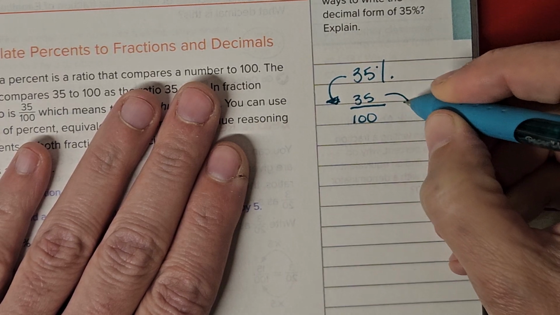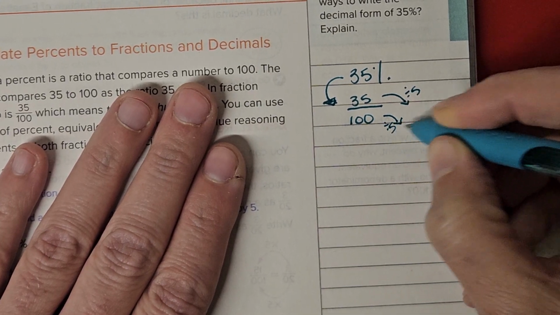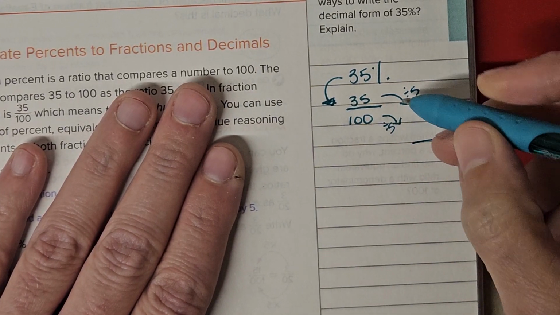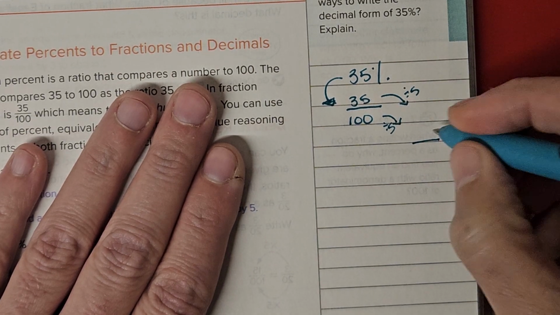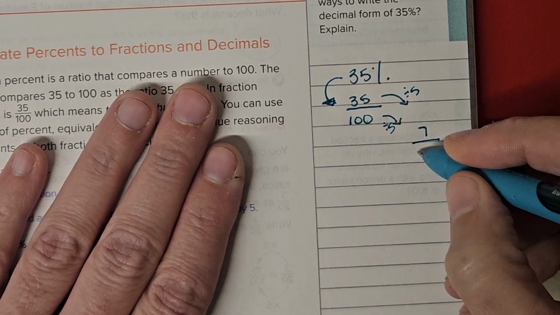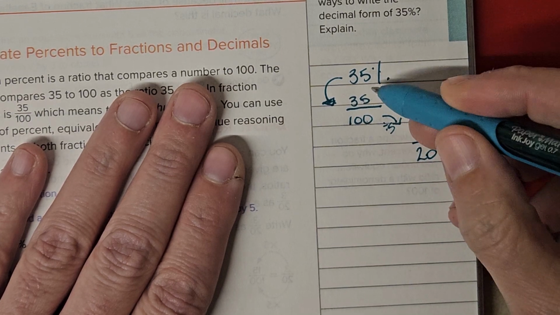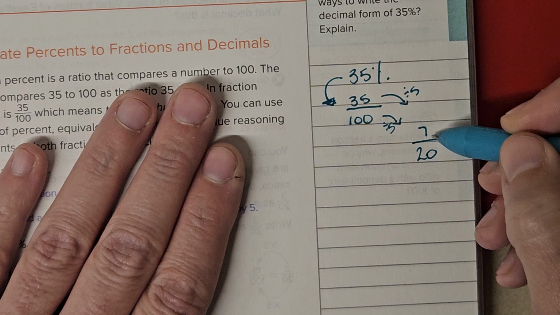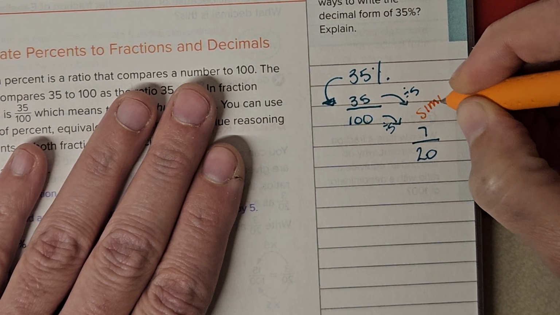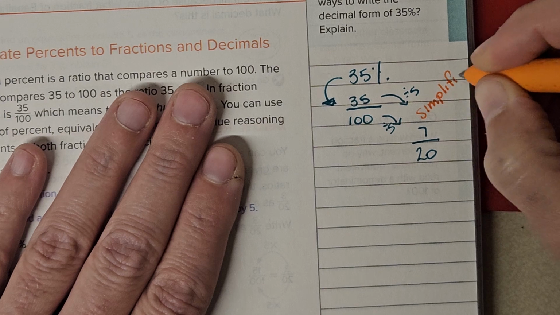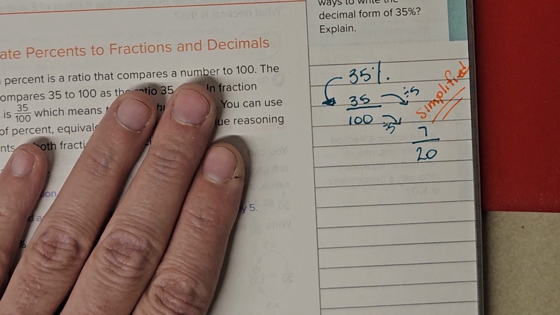So if we divide top and bottom by 5, remember we're just creating an equivalent fraction, and I know it's weird I'm going in this way, but there's a purpose. 35 divided by 5 is 7, 100 divided by 5 is 20. So 35% can be written as a fraction, but this is the simplified fraction. And a lot of times we need the simplified fraction.